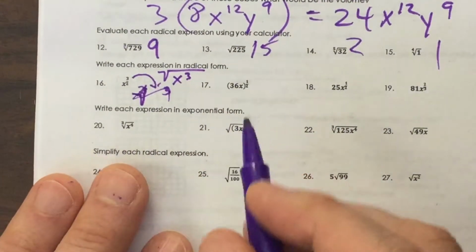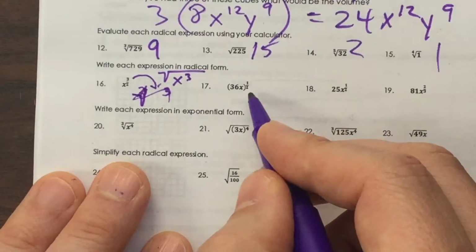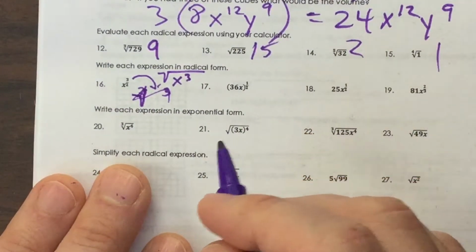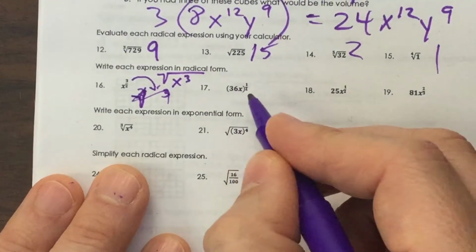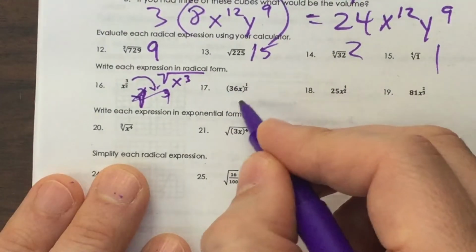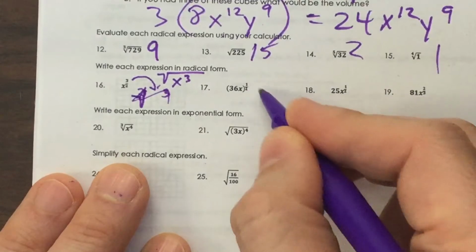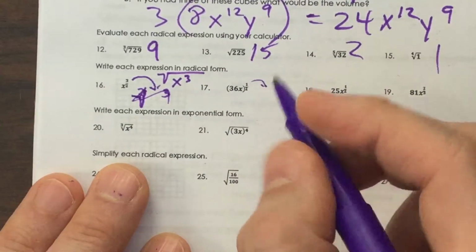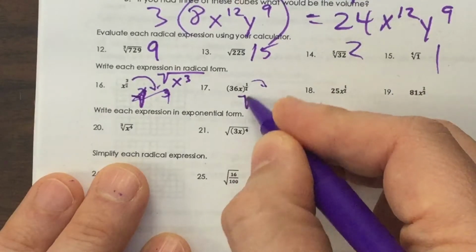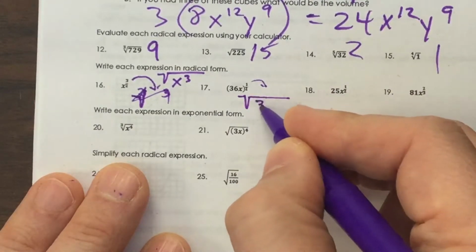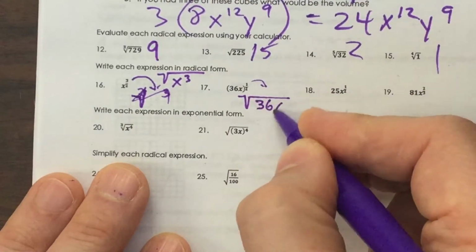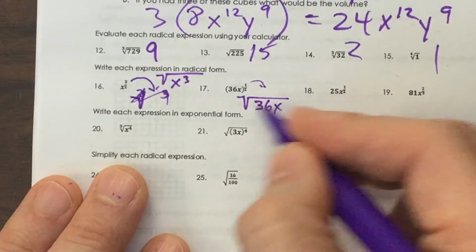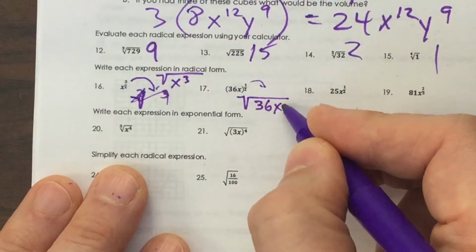Okay, now we have 36x raised to the 1/2 power. All right? So the entire thing is affected by the 1/2 because it's in parentheses. So I knock over the tree, the 1 goes over here, the 2 goes over there. So we end up with the square root of 36x to the 1st power. Now anything to the 1st power is the same thing, so that 1 doesn't really do anything.